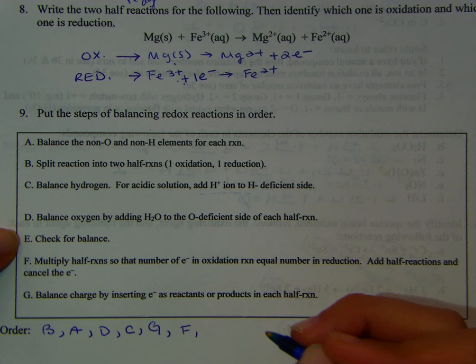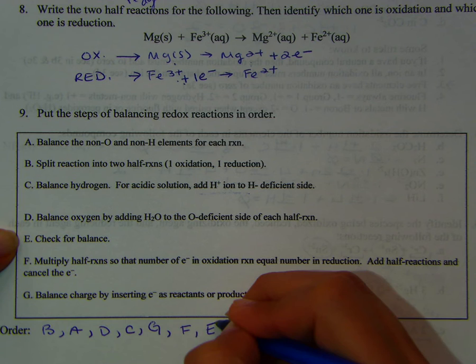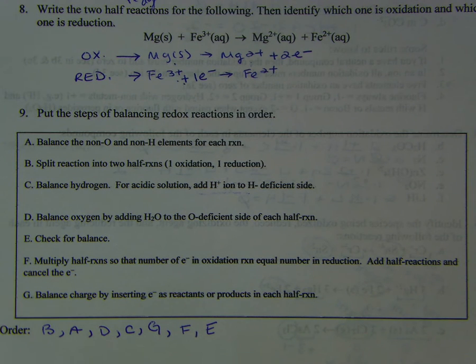And then you're going to check for balance, which I'm going to show you how to do. Essentially, when you check for balance, that's your one way of saying, did I do this right? If you didn't do it right, you'll know when you check for the balance. And then I suggest the steps you go back to look at are the hydrogen step and the oxygen step. Those are the two where people usually miss something. Okay.